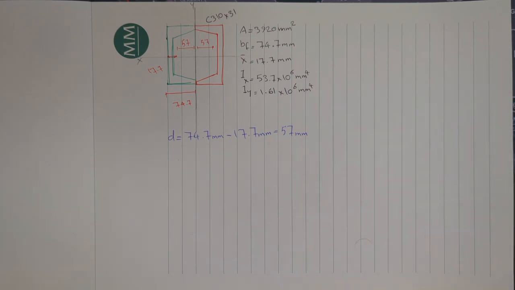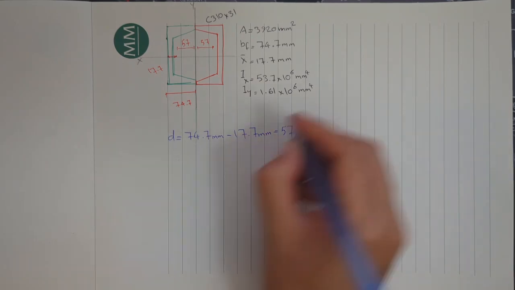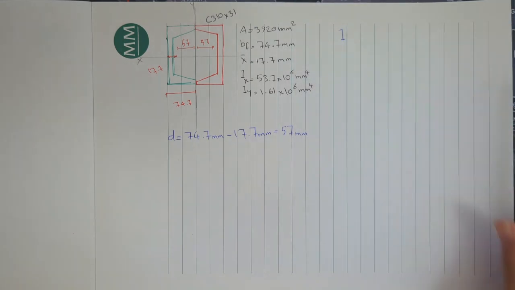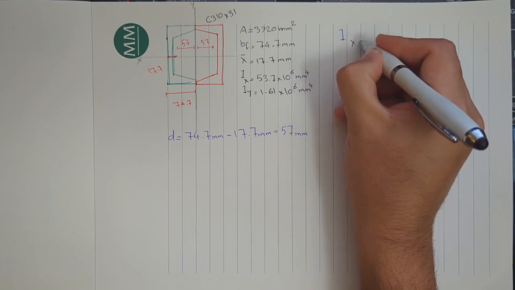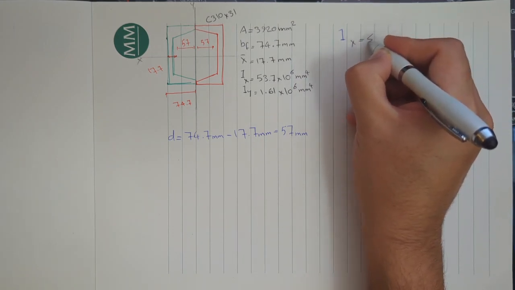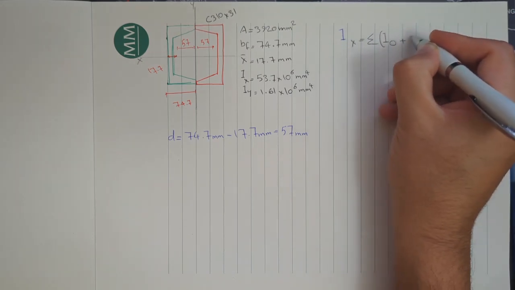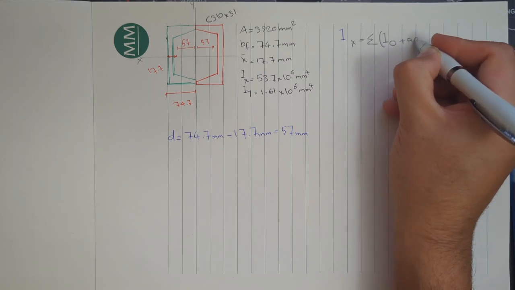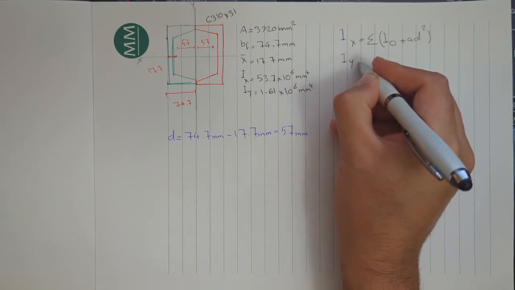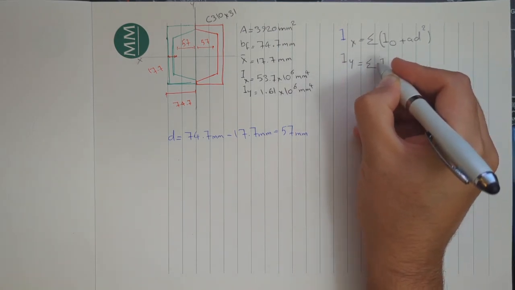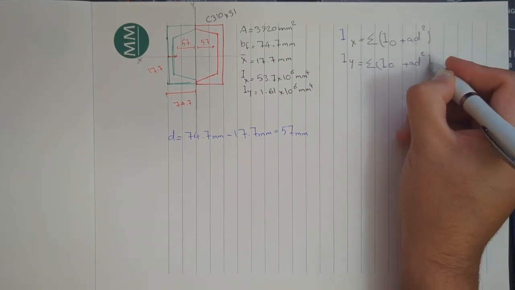So what do we need right now? We need Ix. For calculating, let me write down my formula up here with black again. Ix equals the sum of all the i's of all the objects plus A d squared, and Iy equals the sum of all my i's plus A d squared.